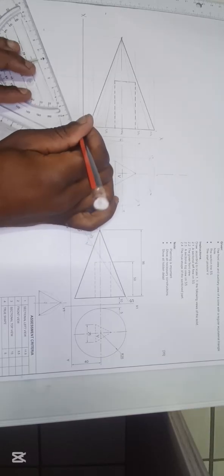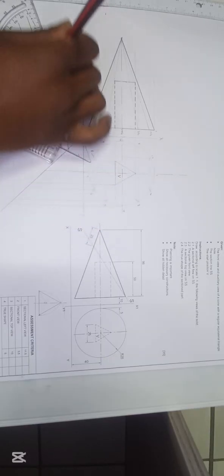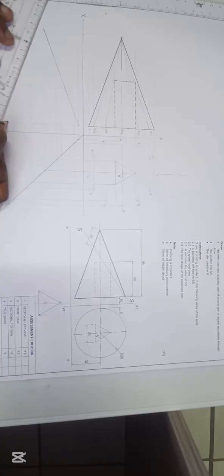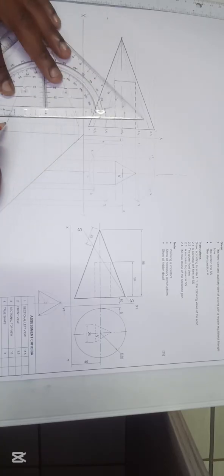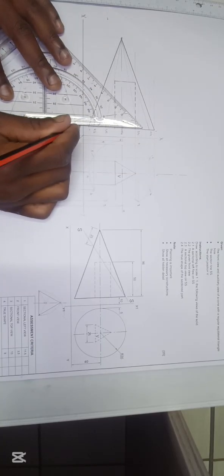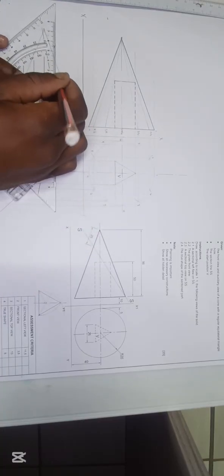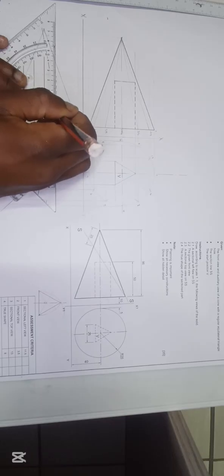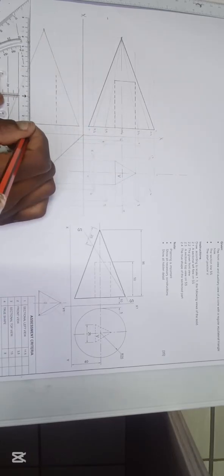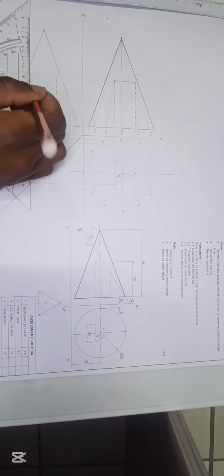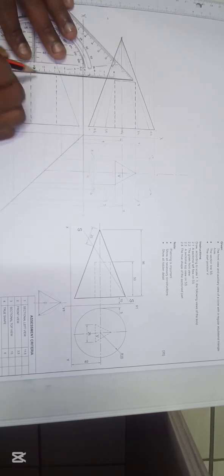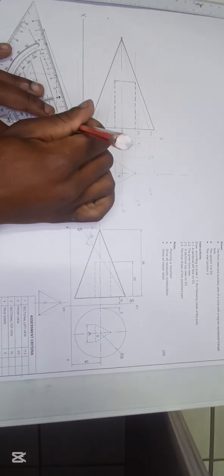So hidden detail to show that you have a triangle hole here. So here we are using construction lines.